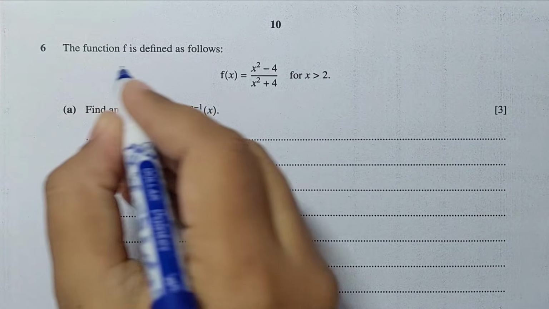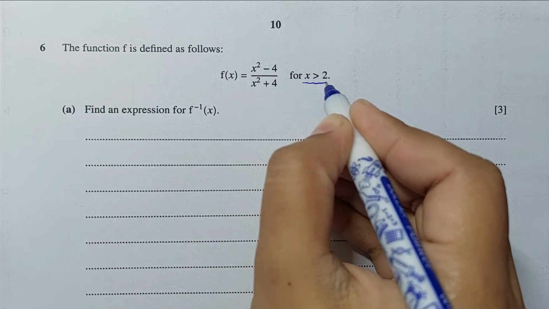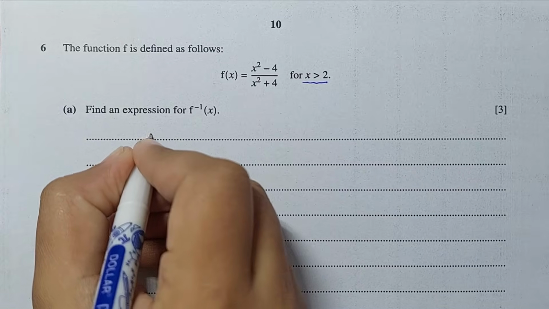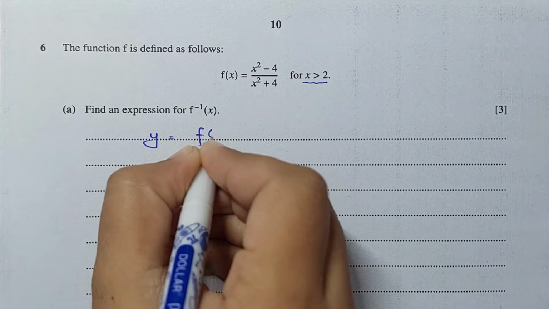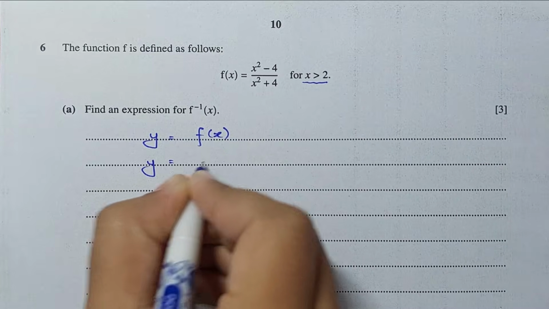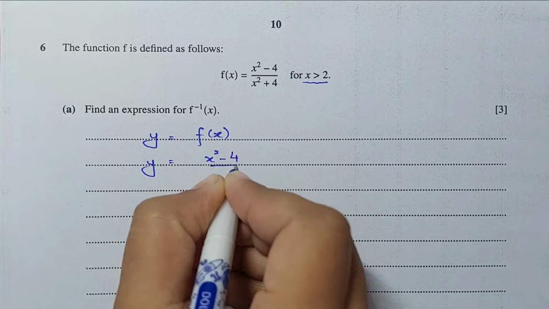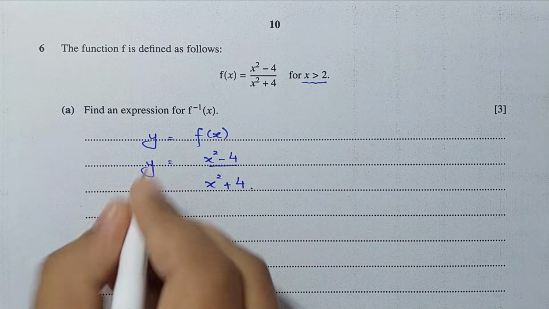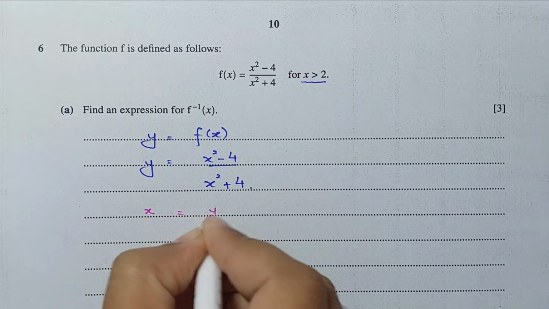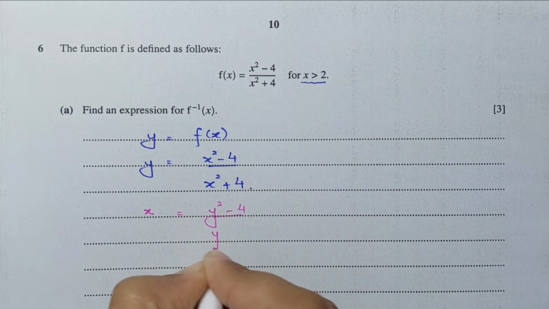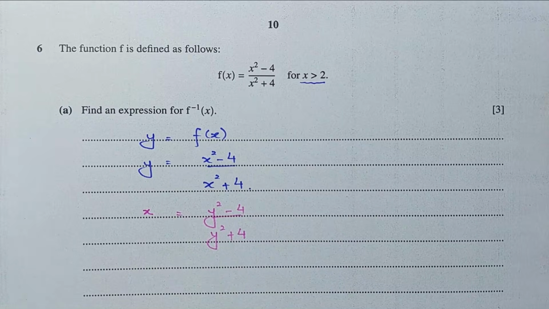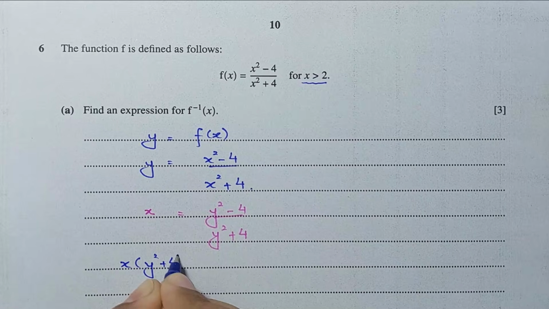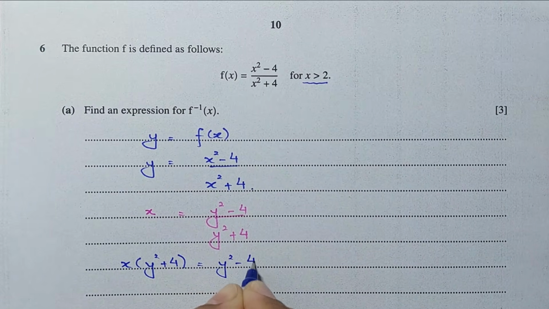Question number 6. The function f is defined by f of x for x greater than 2. Part A, find an expression for f inverse of x. So for f inverse of x, the first step is to put y equals f of x. So we have y equals x square minus 4 over x square plus 4. In the next step, we have to switch the variables: x switches with y, giving x equals y square minus 4 over y square plus 4, right? Now we have to do a cross multiplication. So x multiplied by y square plus 4 equals y square minus 4.